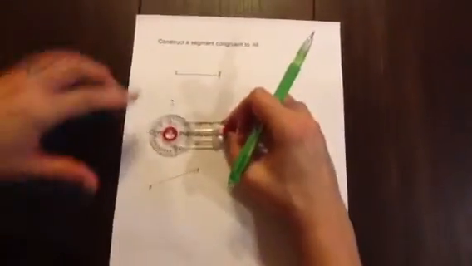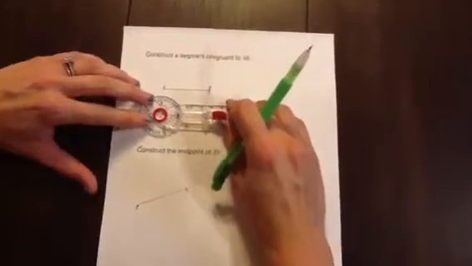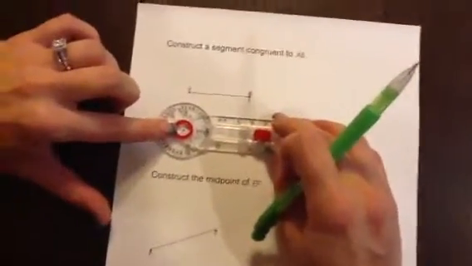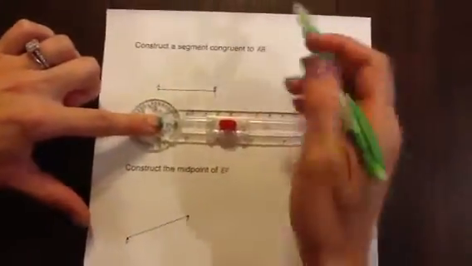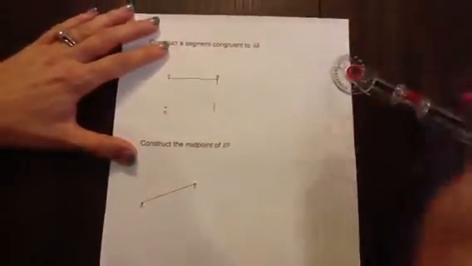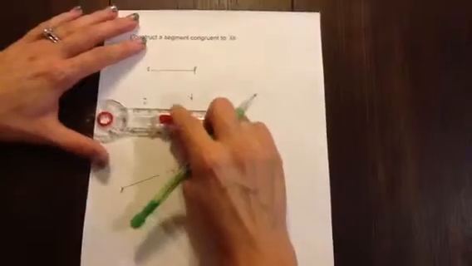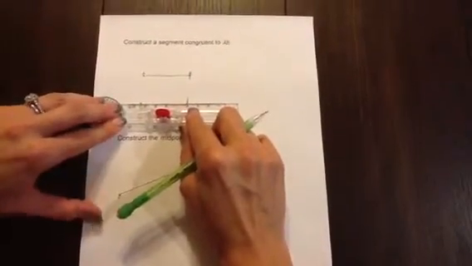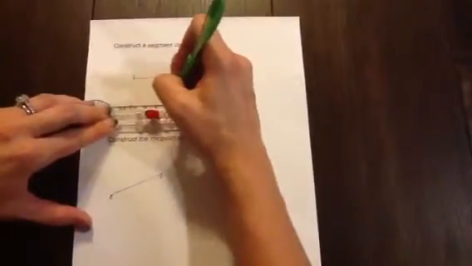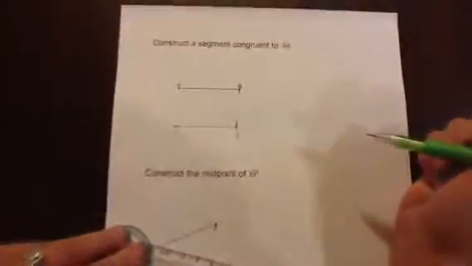So we're going to do the same thing down here with the point A that we created. Put our X right on point A, put our finger there, hold it real tight, create a little line, and lift off your compass. Draw a point on your line, and then connect both your points with a straight edge. And you have now constructed a congruent segment of line segment AB.